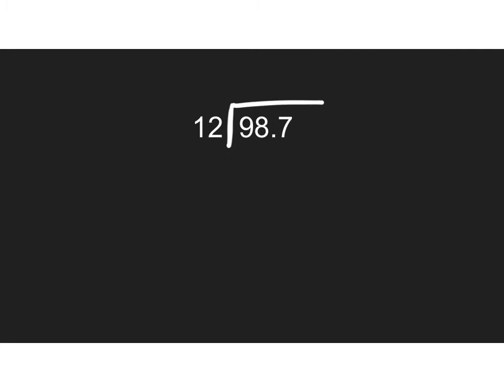9 times 10 is 90. 9 times 2 is 18. So that would put me way over. I'm going to go with 8. But the first thing I do in a decimal problem is bring that decimal up into my quotient. If I have a decimal in my dividend, I need to bring that decimal up into my quotient exactly in the same spot where it is in the dividend.